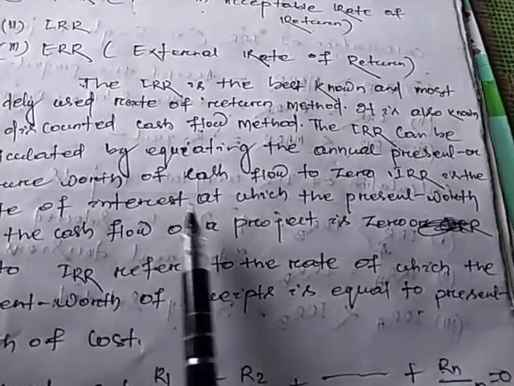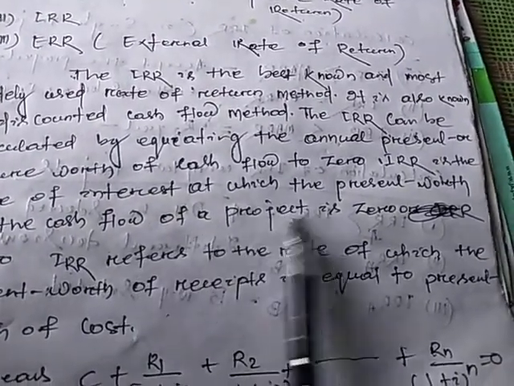So IRR is the rate of interest at which the present worth of the cash flow of a project is zero.